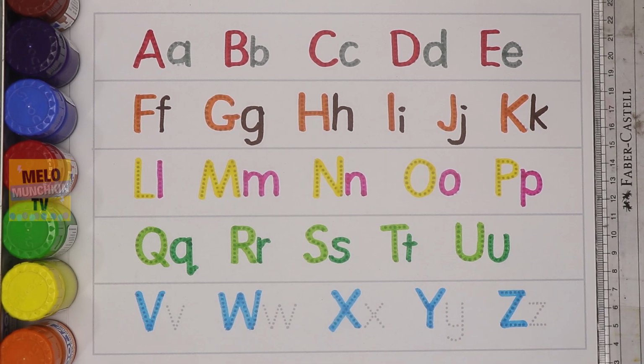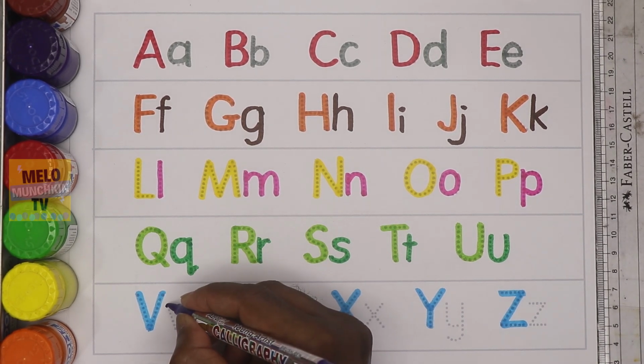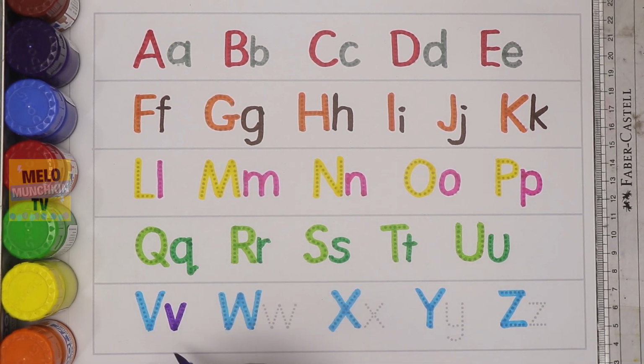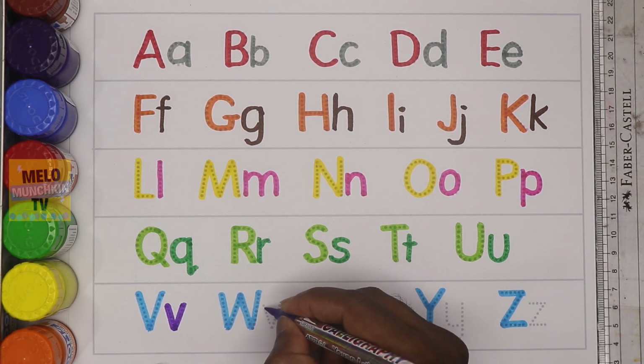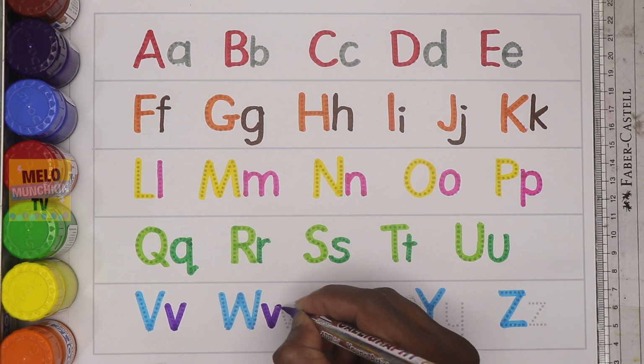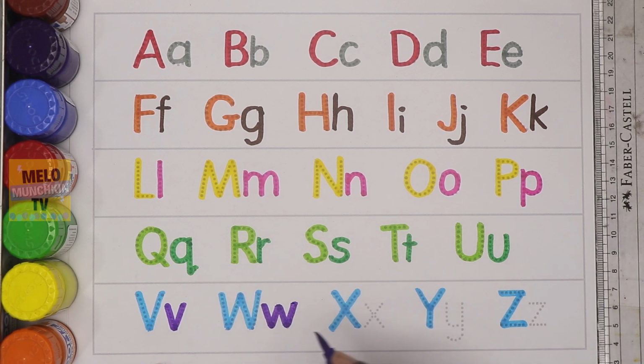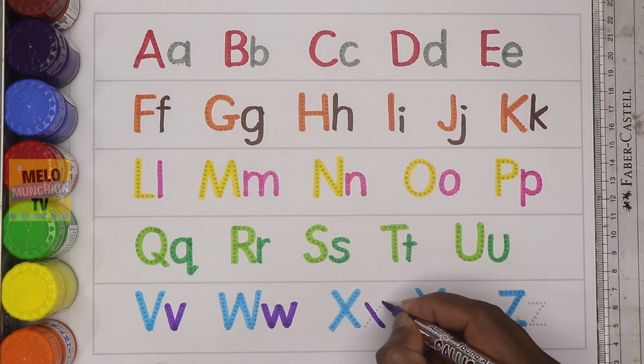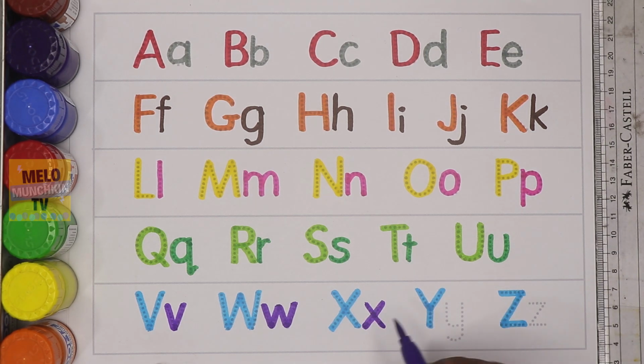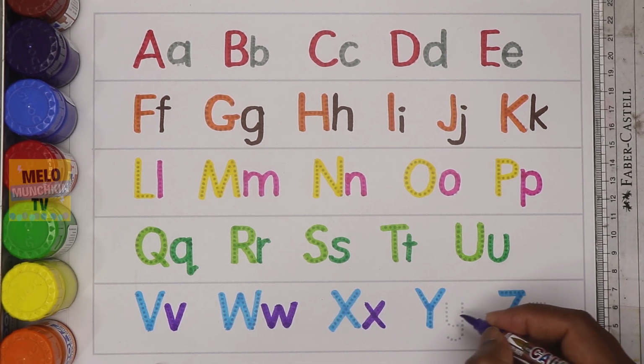Purple color. So after U, it's V, small letter V. V for vegetables. W, small letter W. W for watermelon. X, small letter X. X for xylophone.